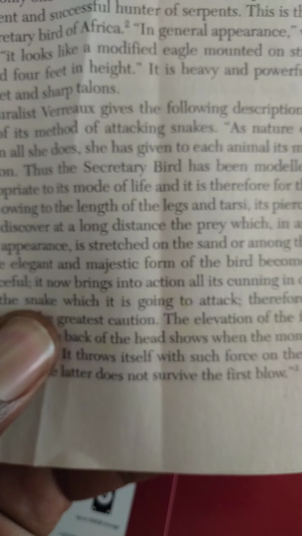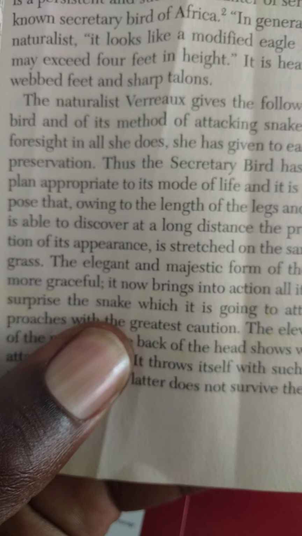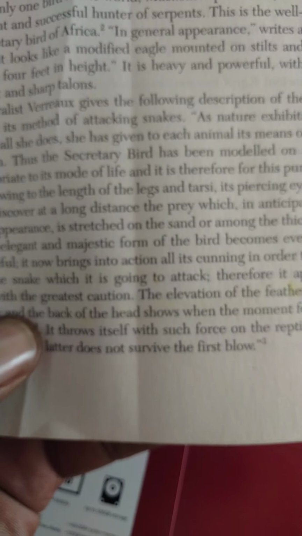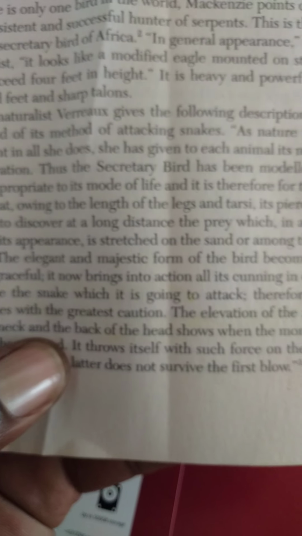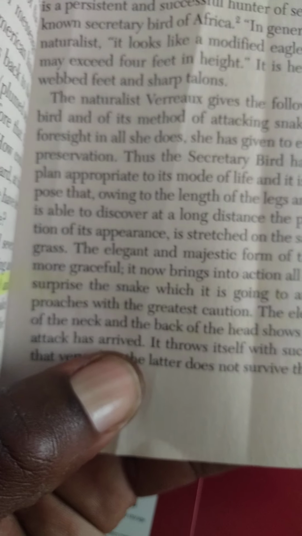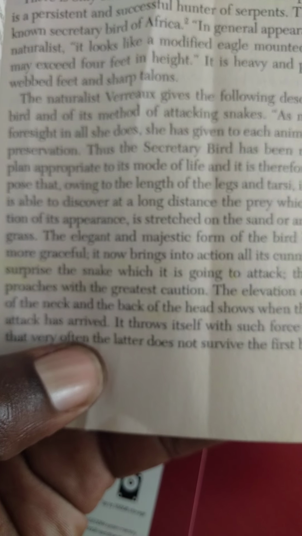It now brings into action all its cunning in order to surprise the snake, which it is going to attack. Therefore, it approaches with the greatest caution. The elevation of the feathers of the neck and the back of the head shows when the moment for the attack has arrived.